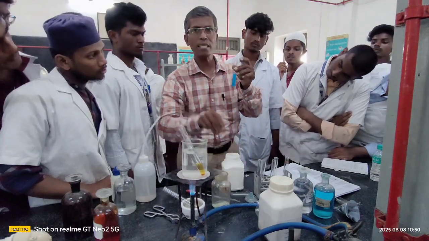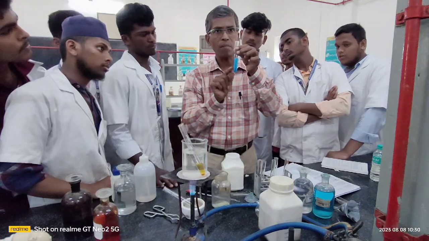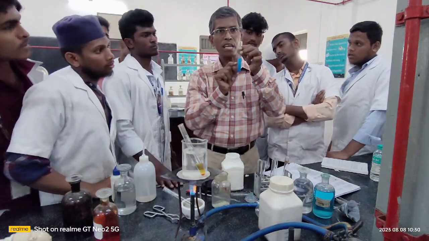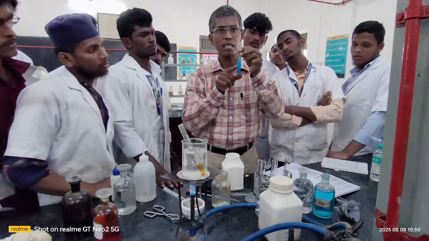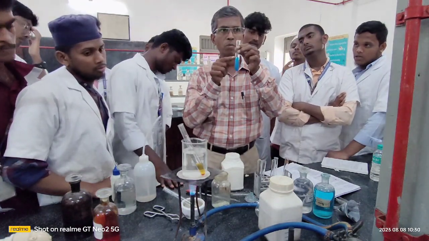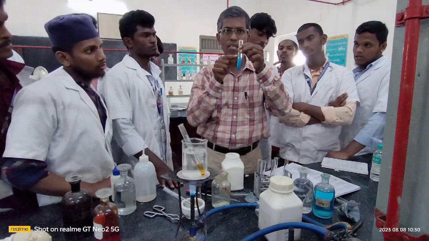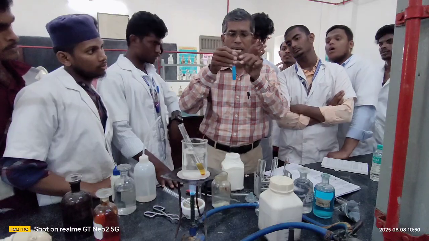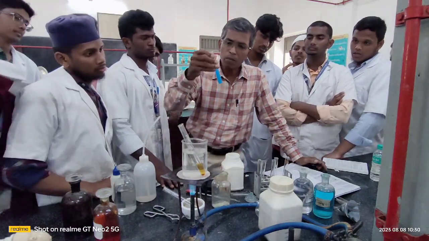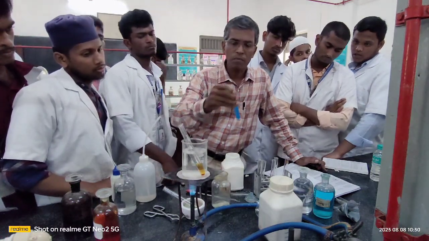You add together the organic compound dissolved in water, plus Fehling's solution A, that is nothing but pure copper sulfate in water, and Fehling's solution B, that is potassium sodium tartrate plus sodium hydroxide, otherwise called Rochelle salt, and shake it well. After shaking, you keep this also in the water bath for heating.